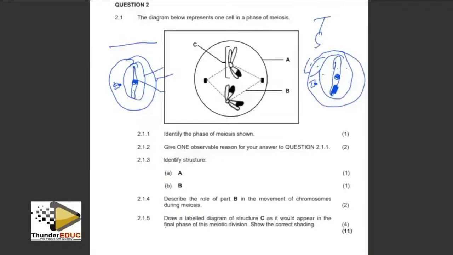All right. They're saying, how many chromosomes are found in this cell? Someone is going to say 23. I ask you a question: 23 from where? This is not 23. I see 2 chromosomes. Why do you say 23? So it's going to be 2 chromosomes.